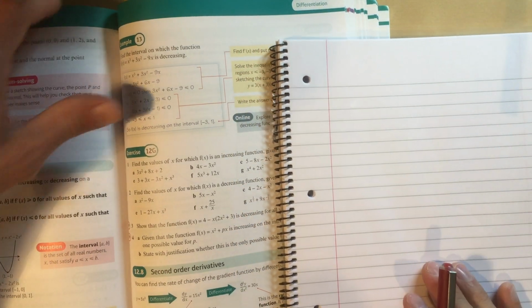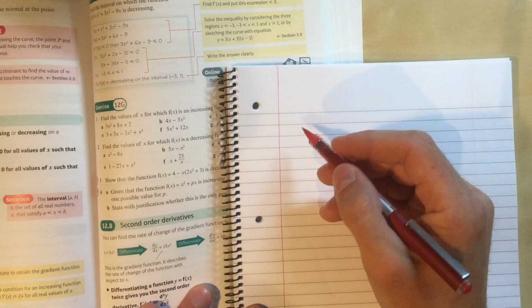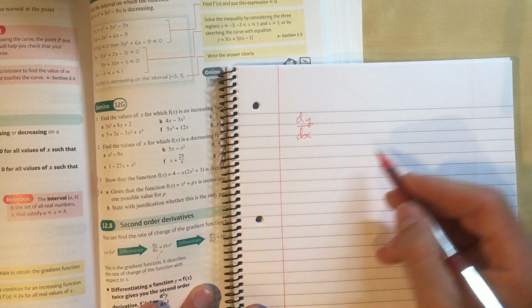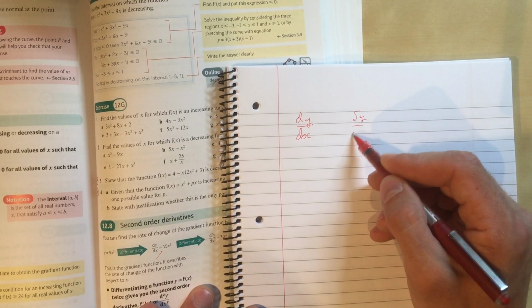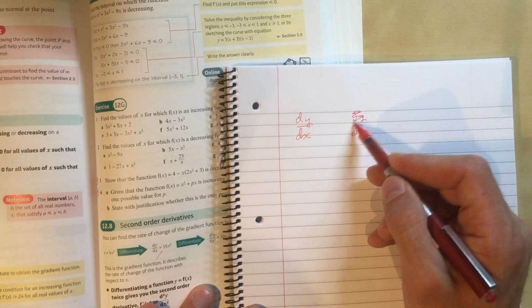Now then, we're looking at section 12.8, second order derivatives. And here's the idea. First of all, I'm just going to show you something about this notation, dy by dx. Now that comes from, if you remember, delta y divided by delta x, change in y divided by change in x. But that's no longer how this notation works.